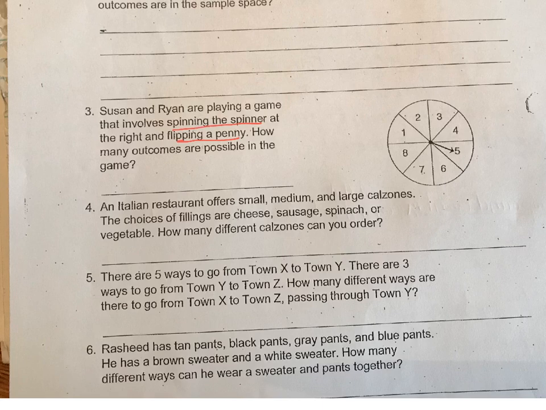So first one with the spinner. How many numbers are on the spinner? How many spaces are there? There are 8. Times how many on the penny? 2 sides. So there's 16 outcomes.